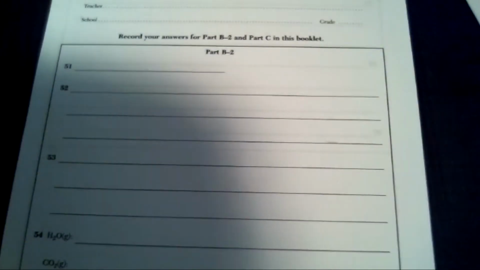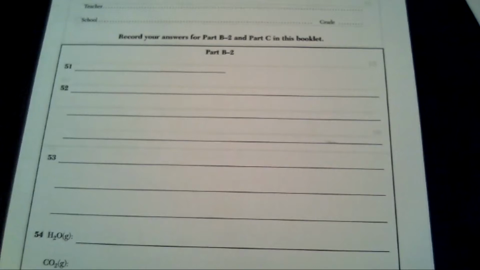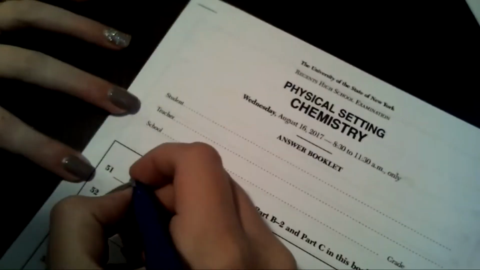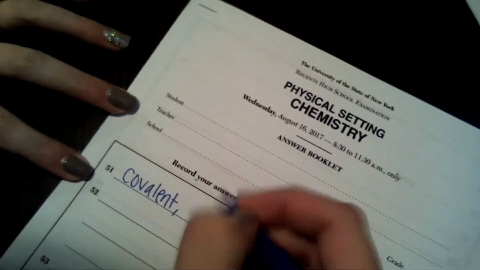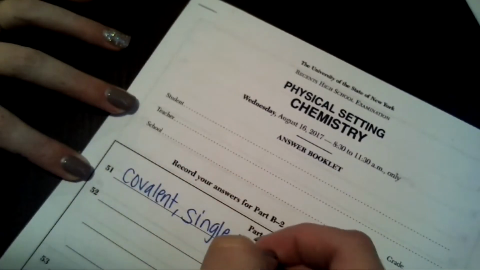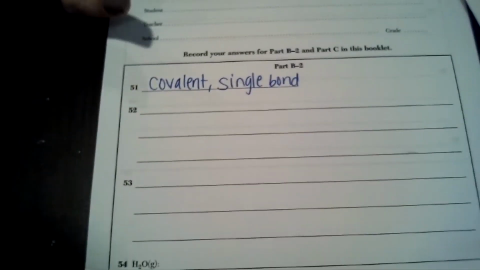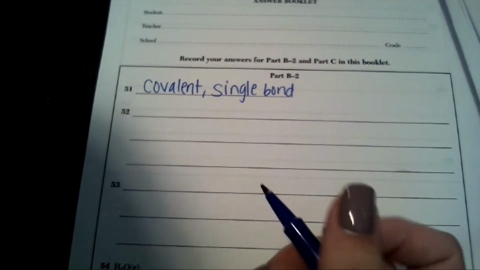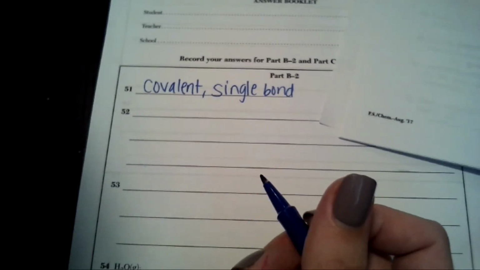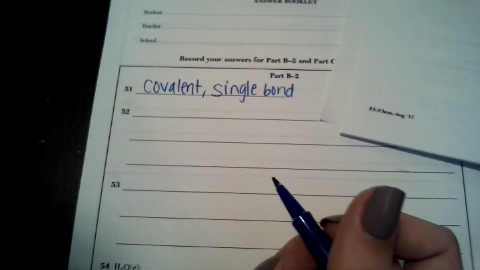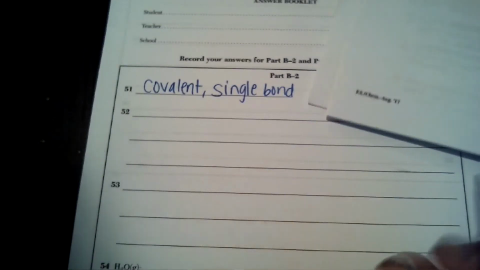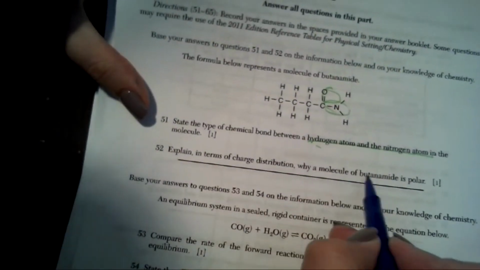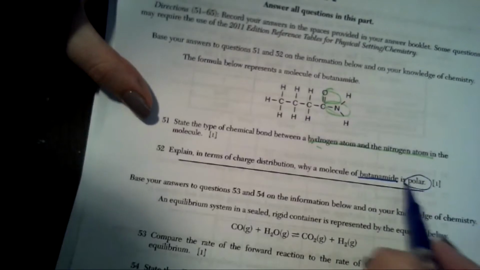So anyways, the type of bonding between the hydrogen and the nitrogen, there are a few answers. You could write covalent. You could write single bond. Just write one answer. Don't write multiple. Those are the only two things that I would possibly write. So that's number 51. For 52, explain in terms of charge distribution why a molecule of butanamide is polar.